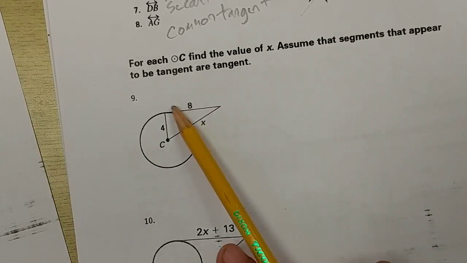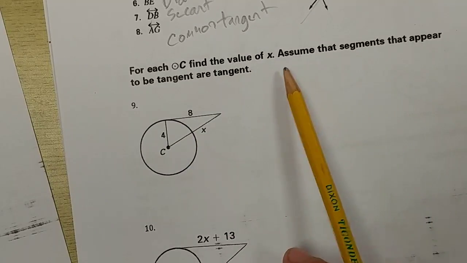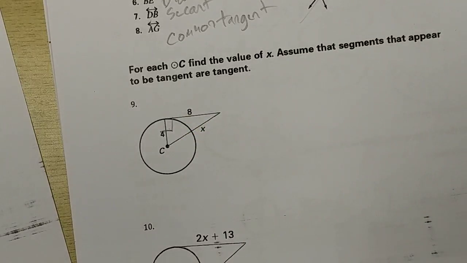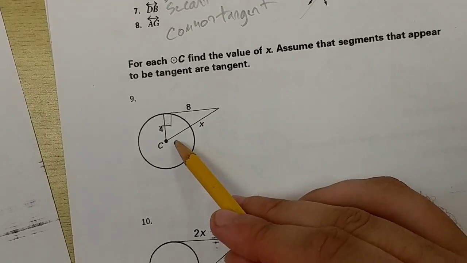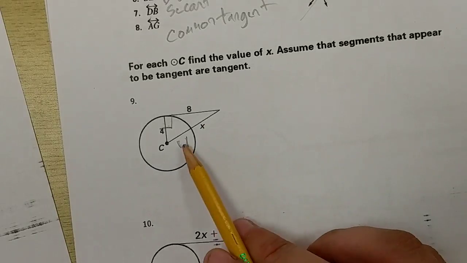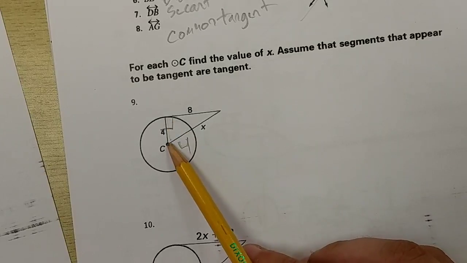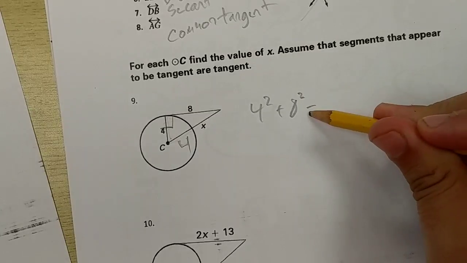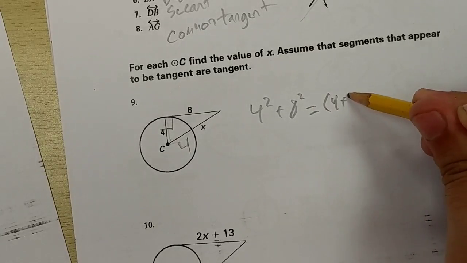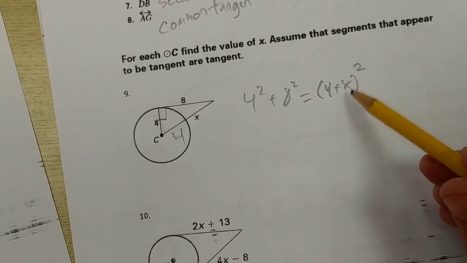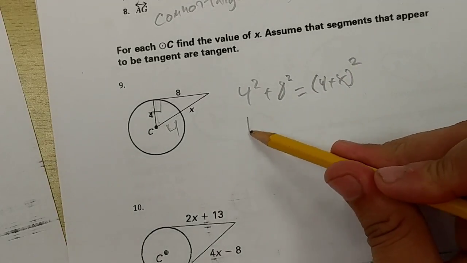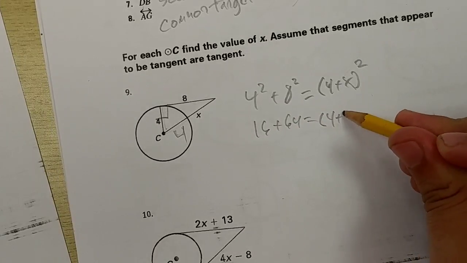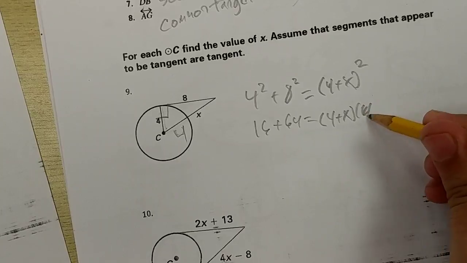Let's do the rest of the questions. Find the value of x. Assume the segment appears to be tangent. So this looks like a tangent, so I think it's a tangent, which means this is a right angle. So I know this is 4. The reason I know this is 4, and I think this held up a lot of people, is if this is 4, this radius is also 4. So it's 4 squared plus 8 squared equals (4 plus x) squared. Now don't make the cardinal sin of distributing the 2. So that's 16 plus 64 equals (4 plus x)(4 plus x).